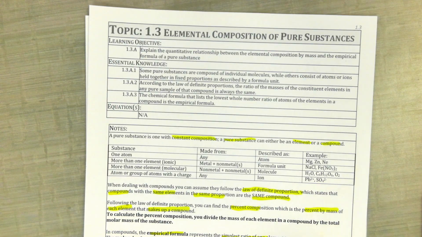And that is it. You could also do the work on the back and use the back sheet here, but that is your notes for topic 1.3, elemental composition of a pure substance, and I will see you in class.